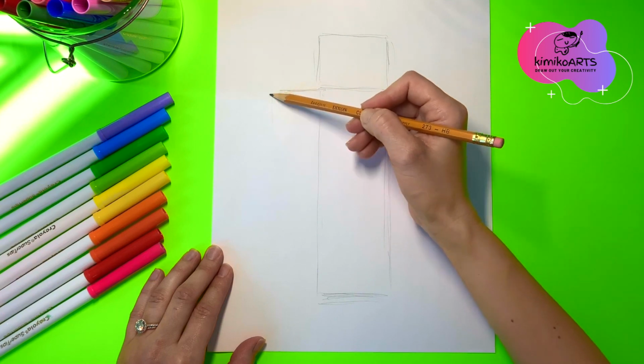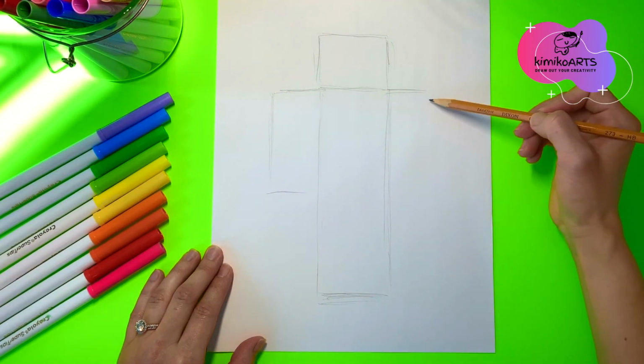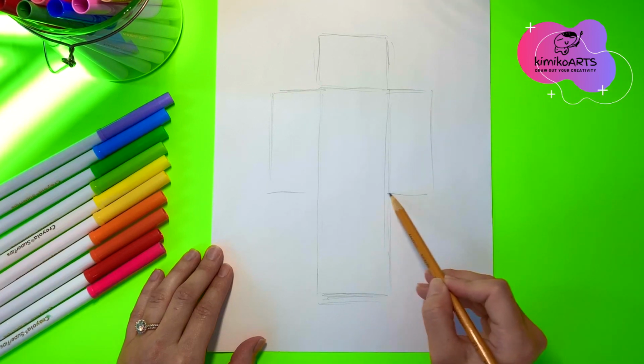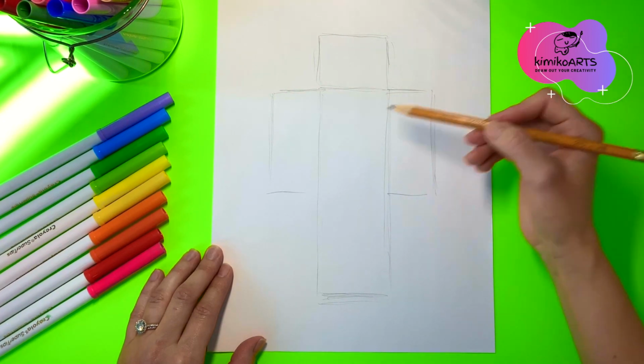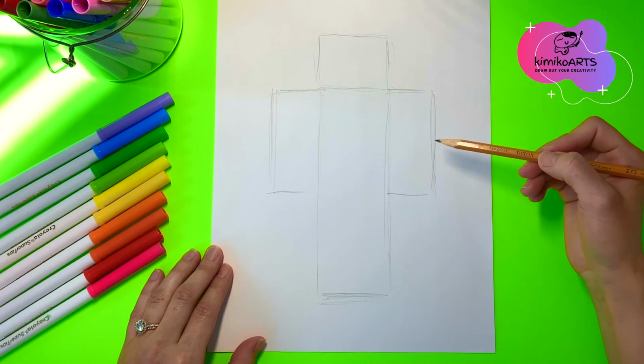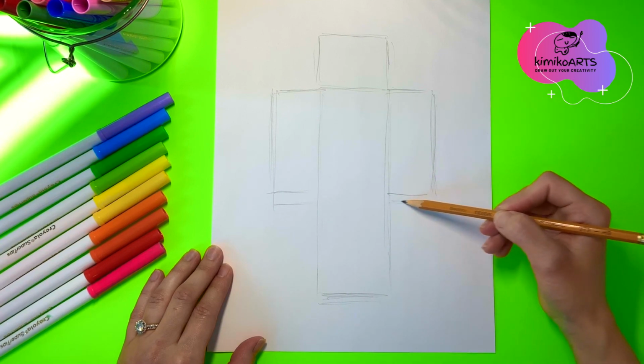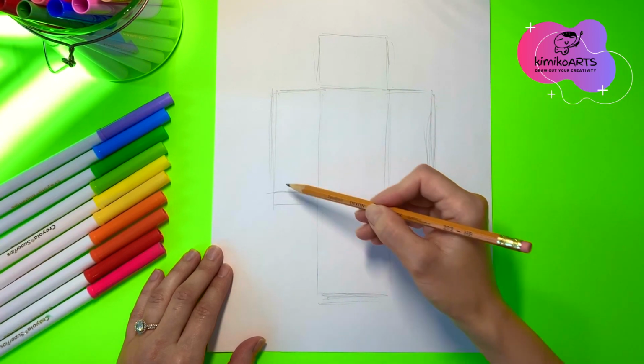So for the arms, you're going to draw, again, two rectangles on both sides of the body. And you can make them as long or as short as you like.